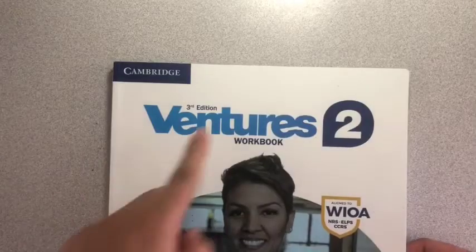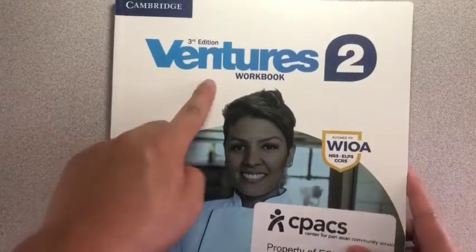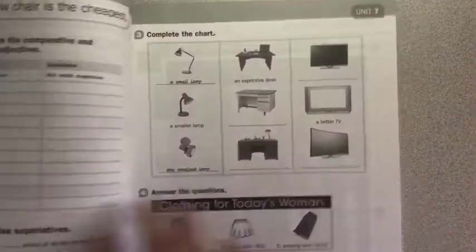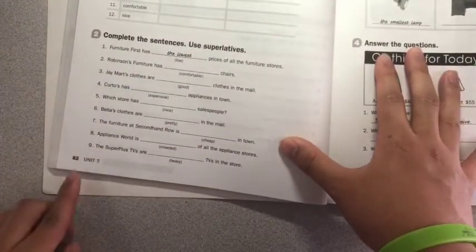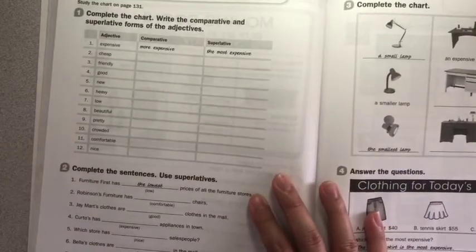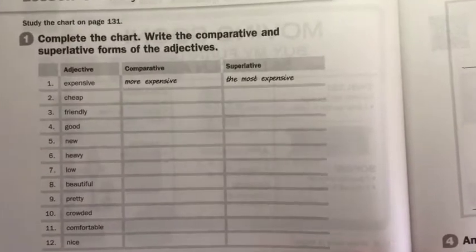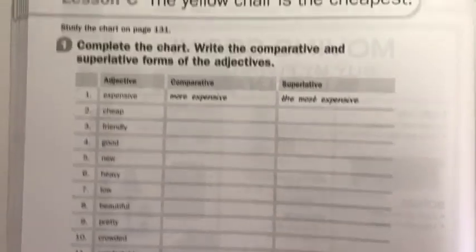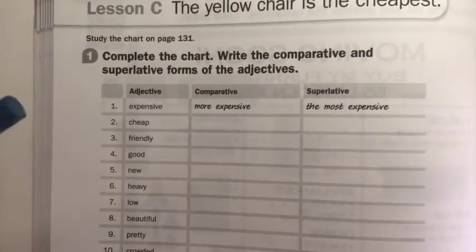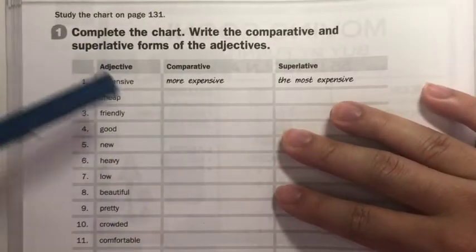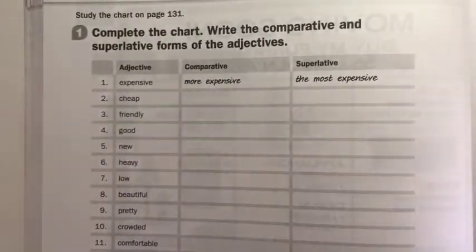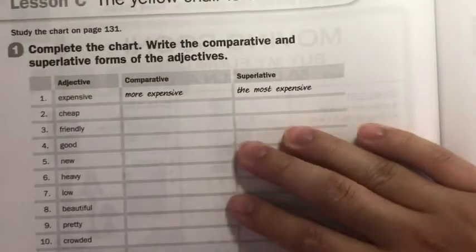All right, in your workbook, we're going to open your workbook to page 82. On page 82, we're talking about adjectives and we're comparing 2 things or many things.